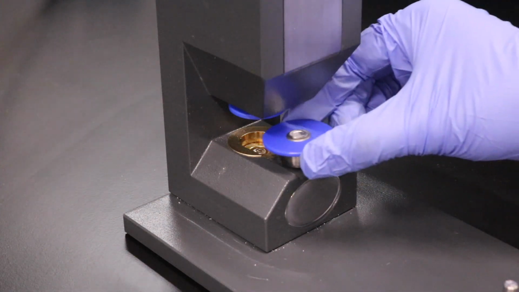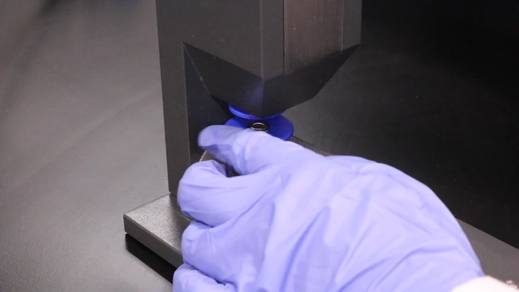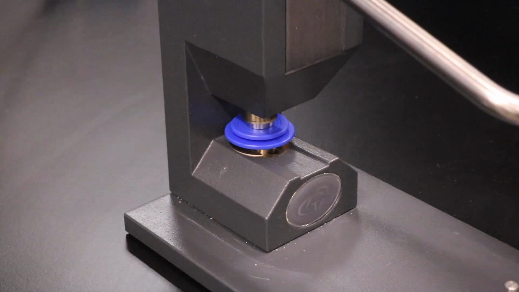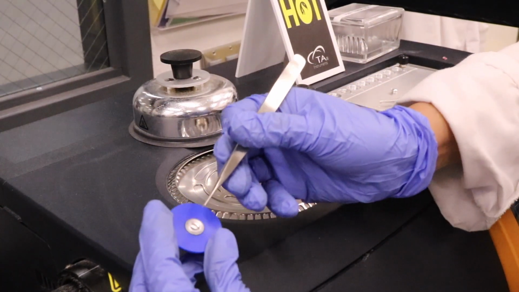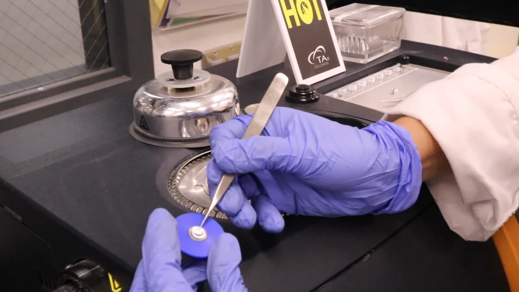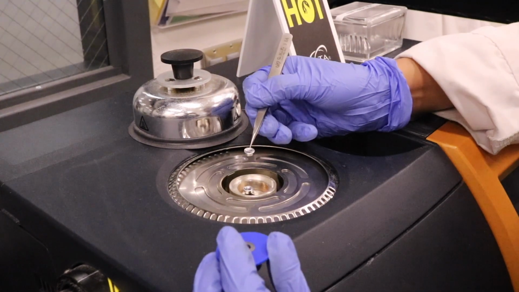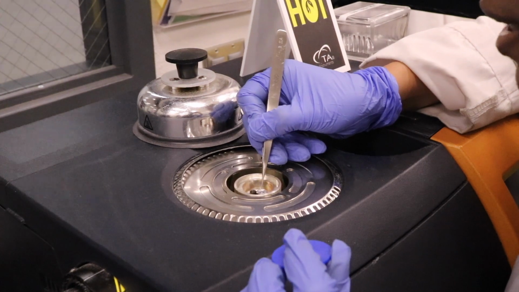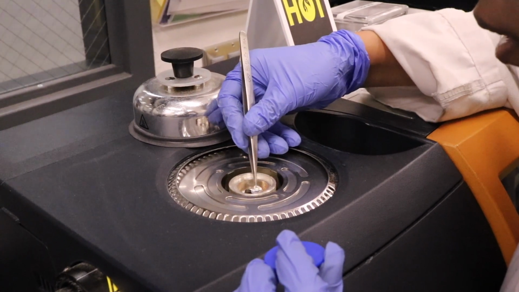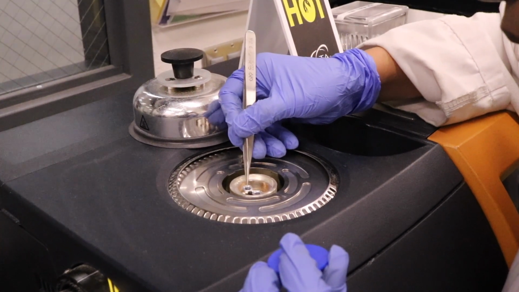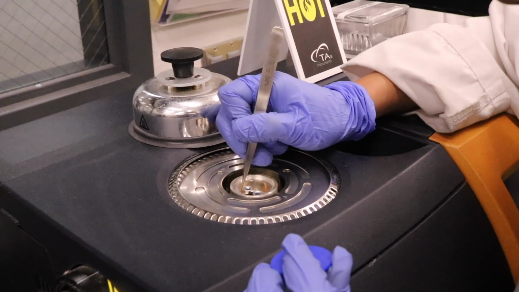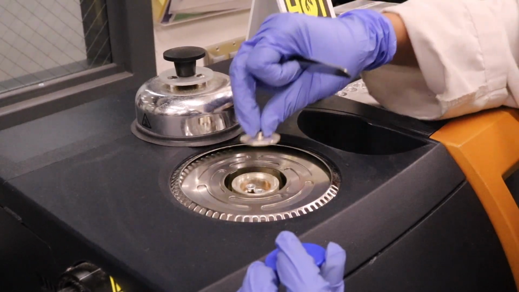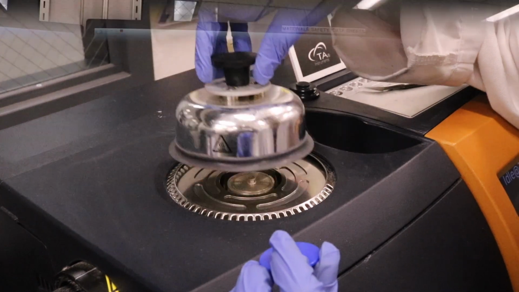Press down the handle of the T0 press to seal the pan and lid together. Then place the sealed DSC pan in the desired pan location inside the heating chamber. There are two thermocouples, one for the sample pan and one for the reference pan. Then we close the chamber with the lid and we start the procedure.